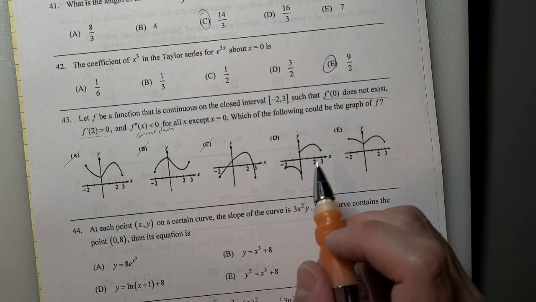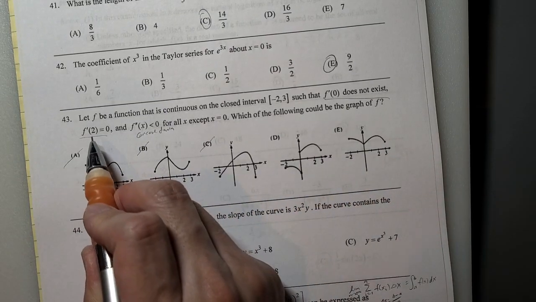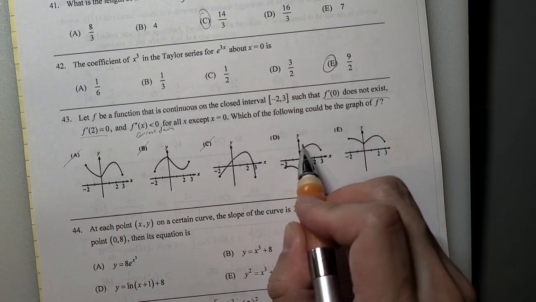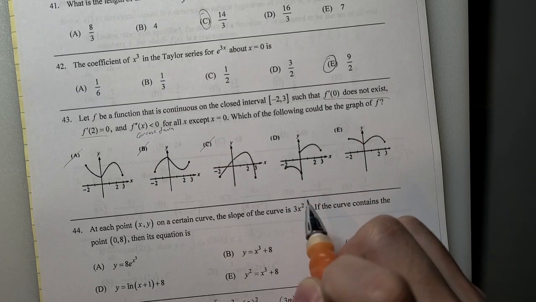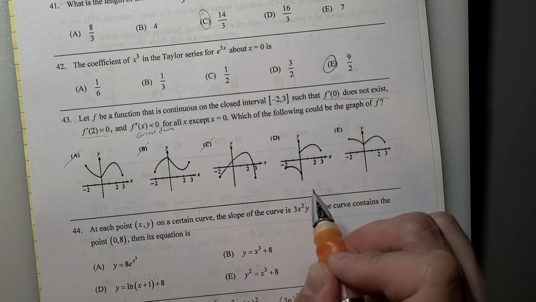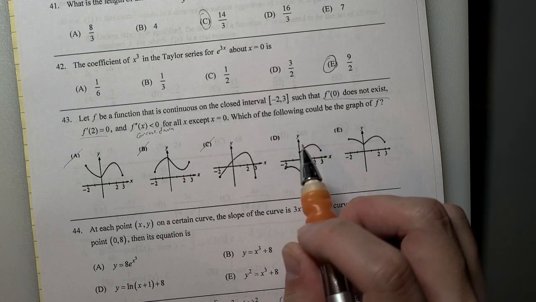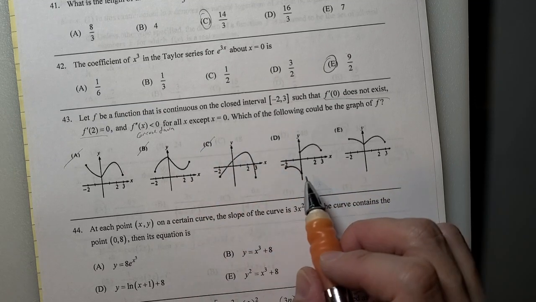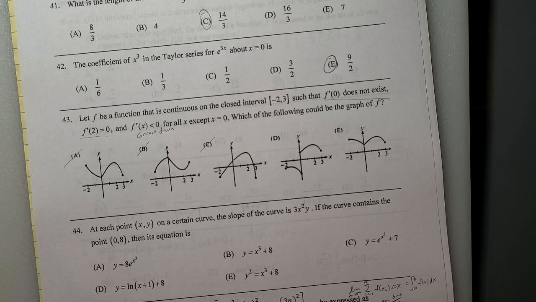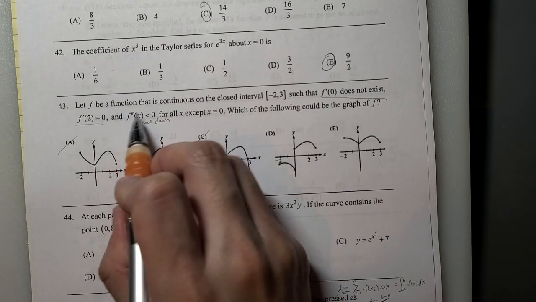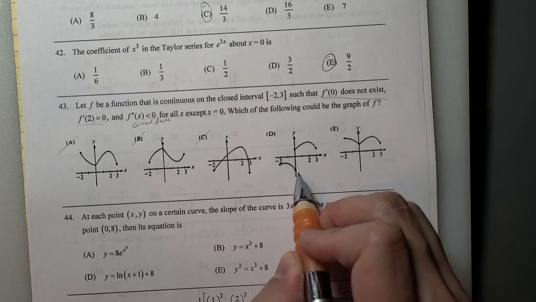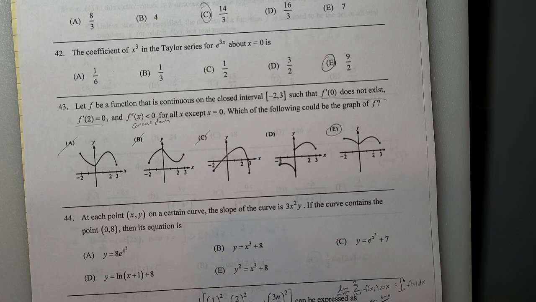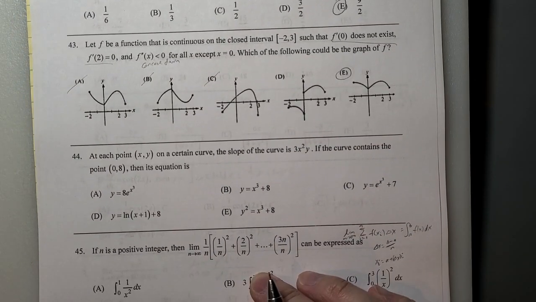Okay, so we're left with these two. It tells us that f prime of 2 is 0, so the slope of the tangent line at 2 is 0. That's the case for both. Now, it's always concave down. Looks like these two are. Oh, the thing is, this is discontinuous there. There's a jump. This is continuous, but the derivative doesn't exist, so it should be E. Okay, yep, that's right. Okay, two more.